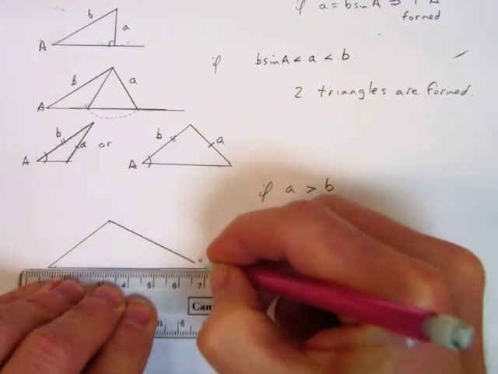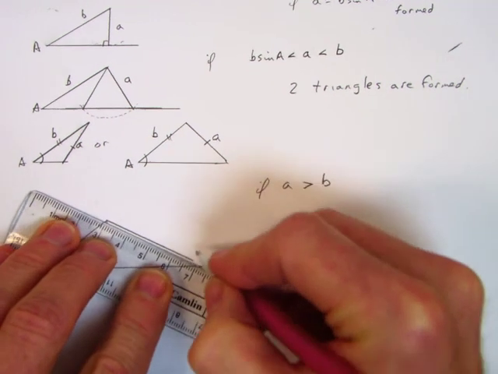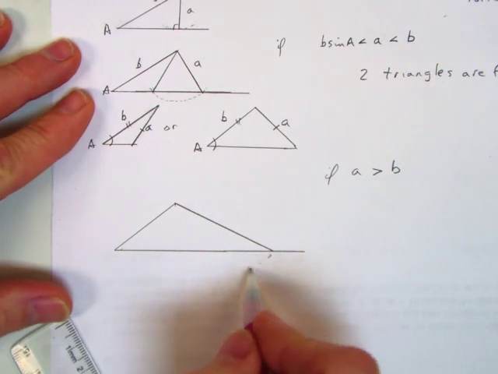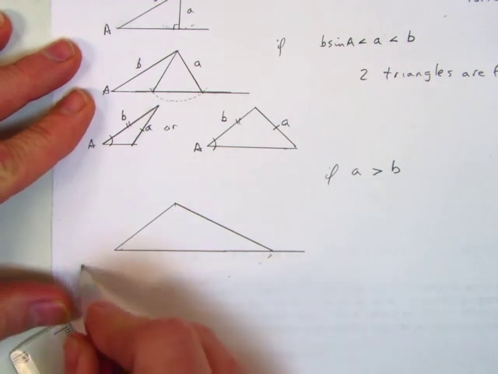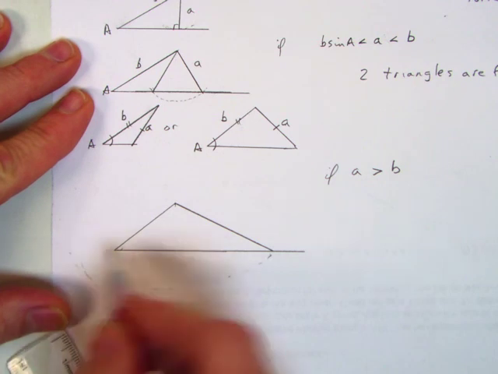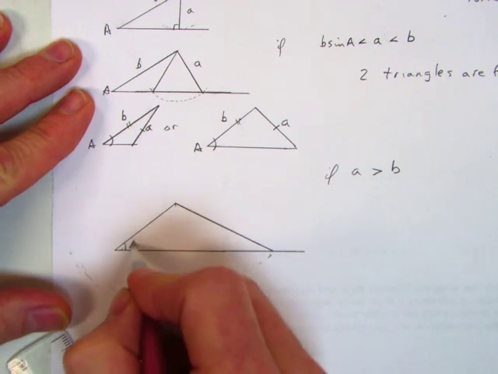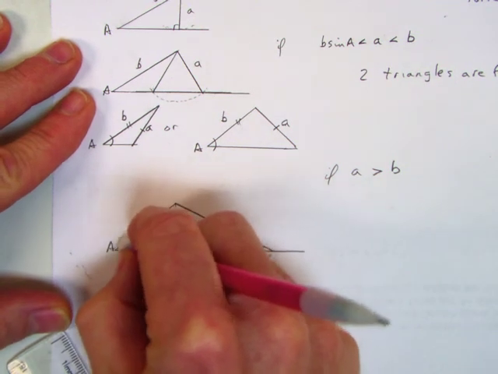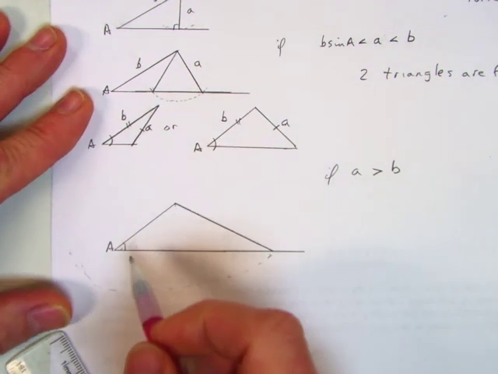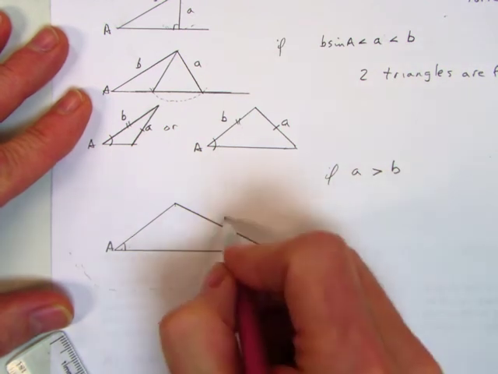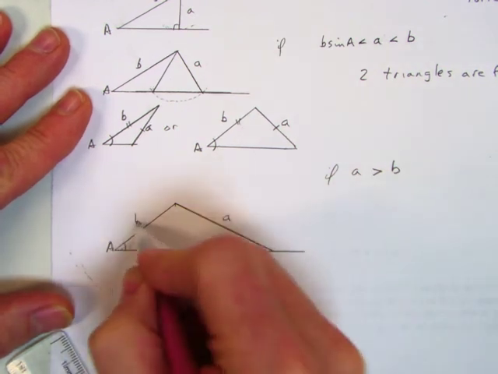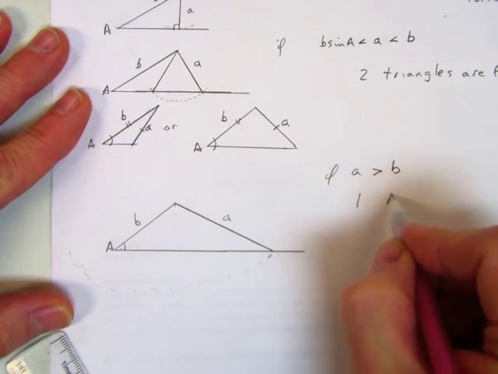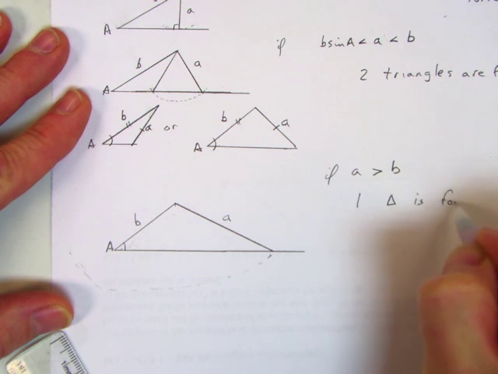When that side comes around over here, well, that's no longer the same as this angle A. It would be the supplement of that. So if the side opposite the given angle is bigger than the side adjacent to the given angle, one triangle is formed.